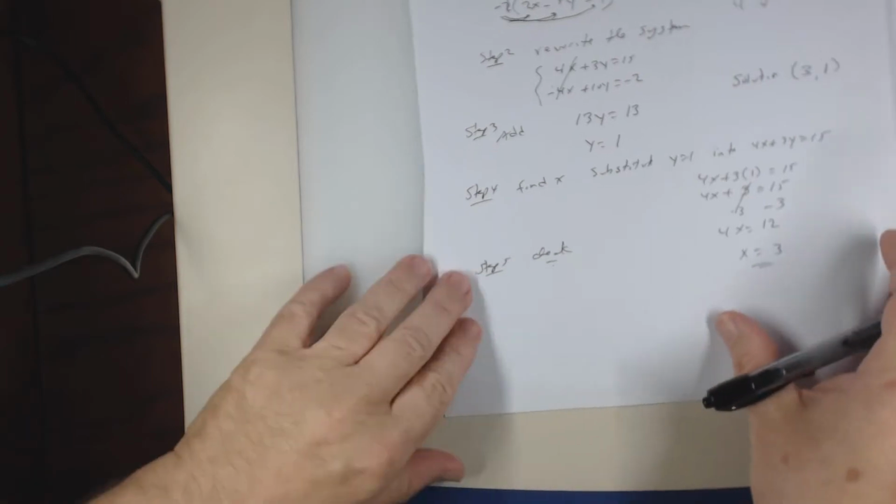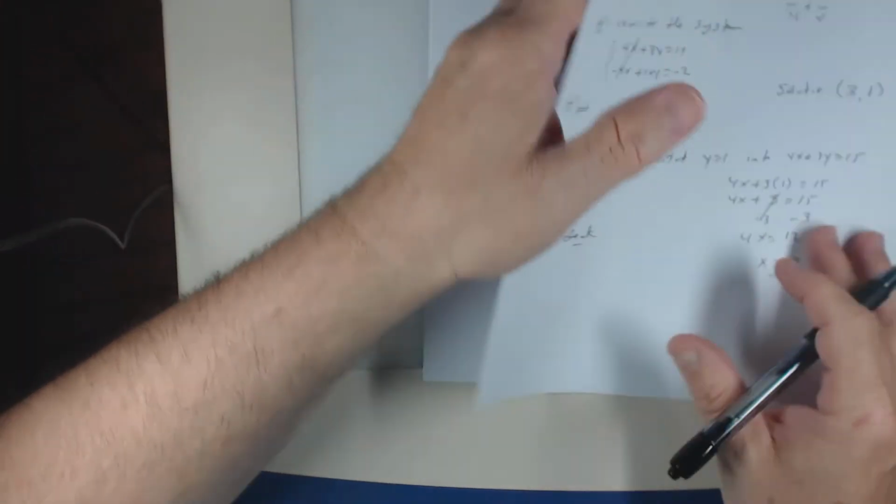Okay, let's do another one. Okay, number 3, still the addition method. Okay, let's look at this one.